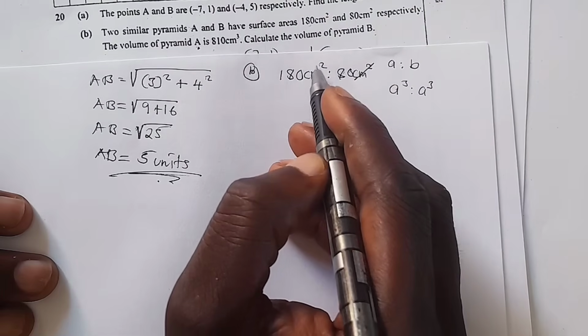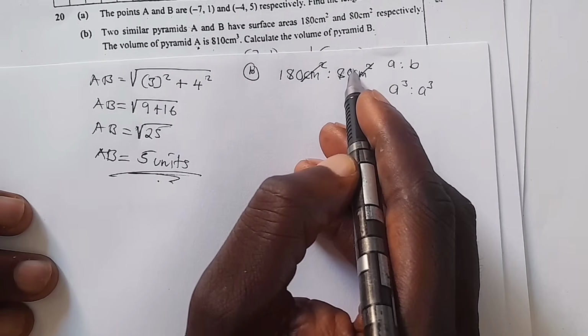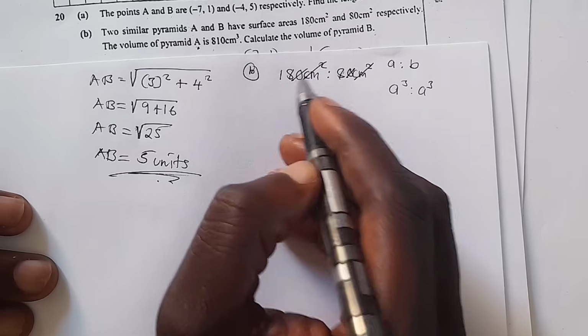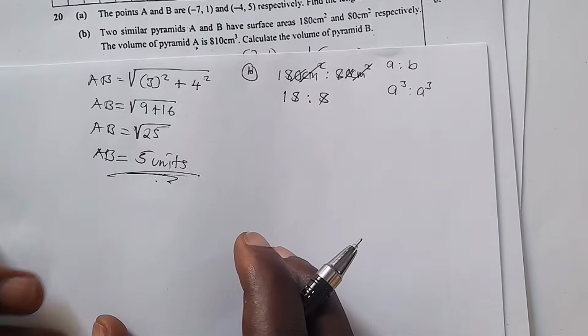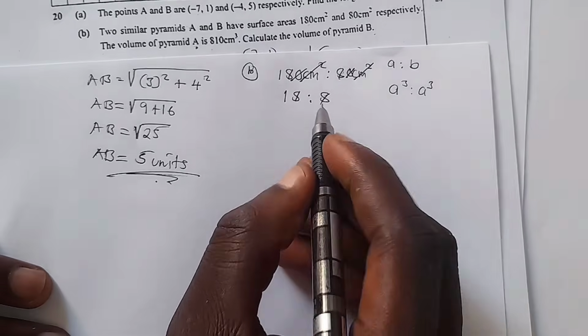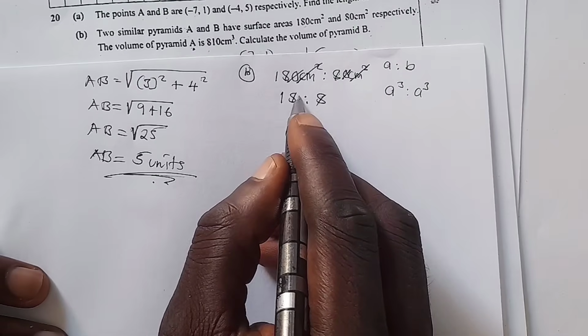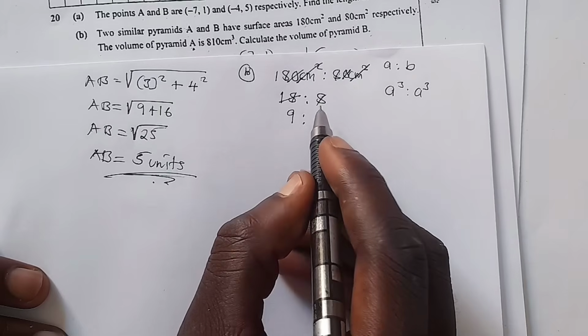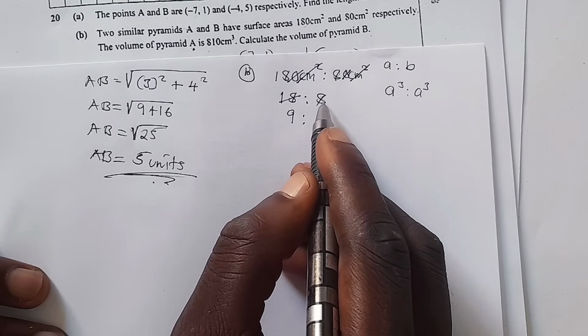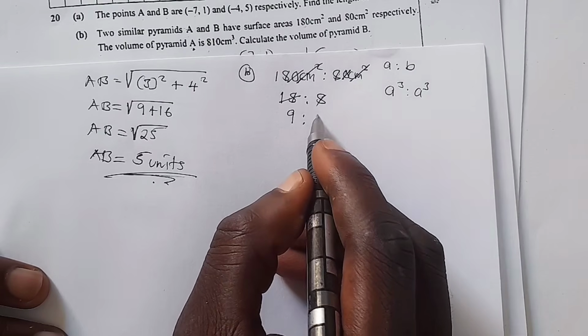Cancel out the centimeters, even the 0, this 0 and this 0, remaining with 18 to 8. We can still reduce, right? Yes. 2 into 18 is 9, 2 into 8 is 4.